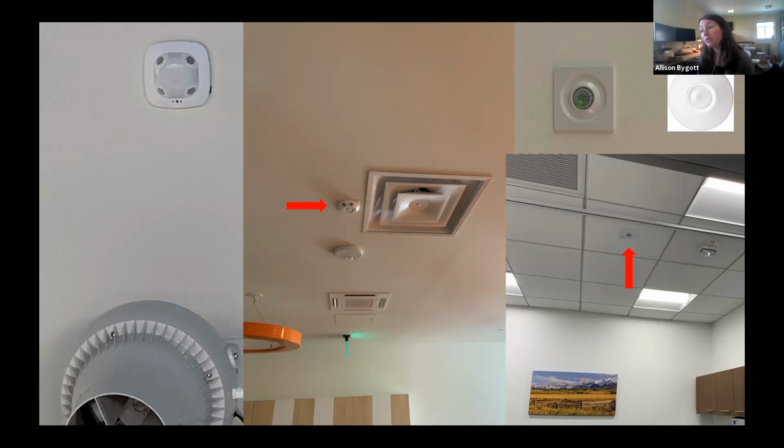That's hard to do in a private office. But if we don't get it further away, they don't work right. And what will happen here is the air can blow on this sensor and cause it to appear like the room's occupied, and it's not.